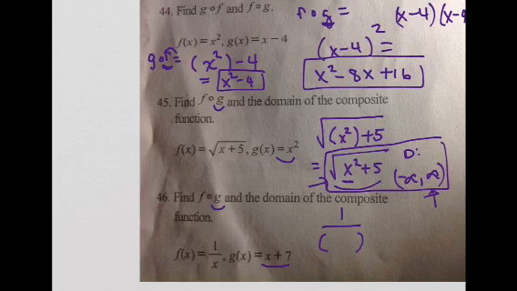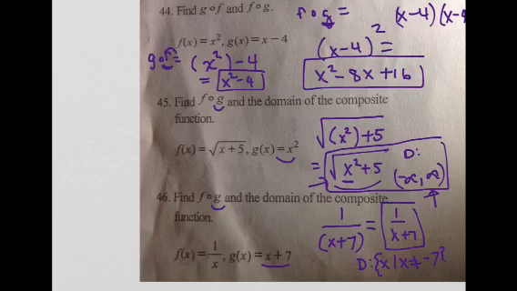In place of the x, we put in the inside function, we substitute like that. So you don't need the parentheses, so you could just write it like this. So this is f of g, and the domain on this one, all x such that x cannot be -7, because -7 would give you a 0 in the denominator.